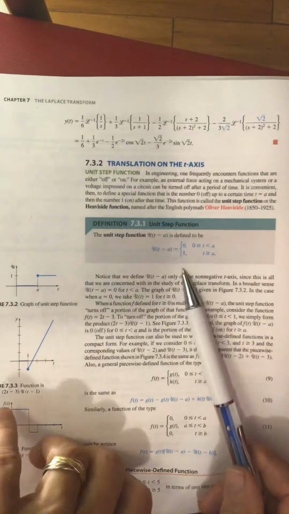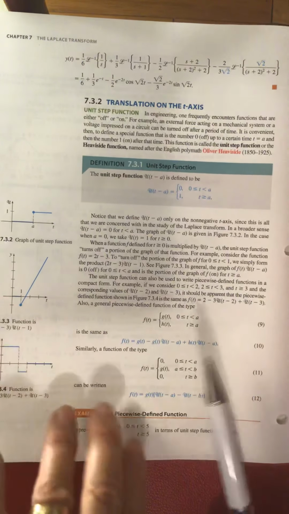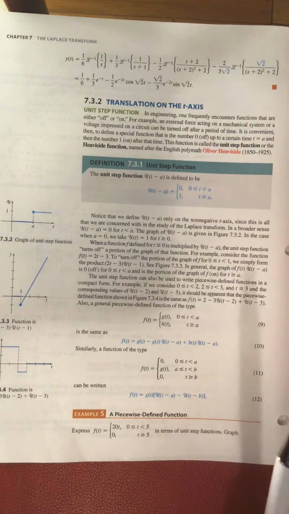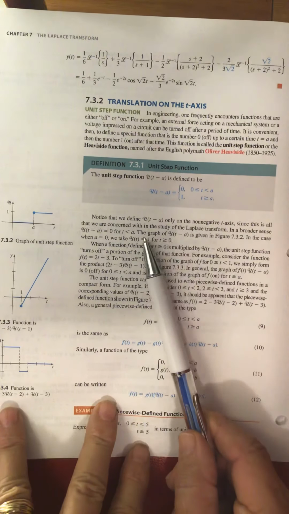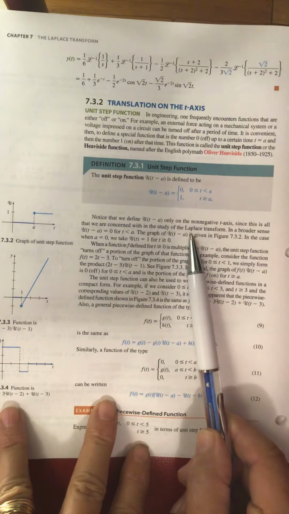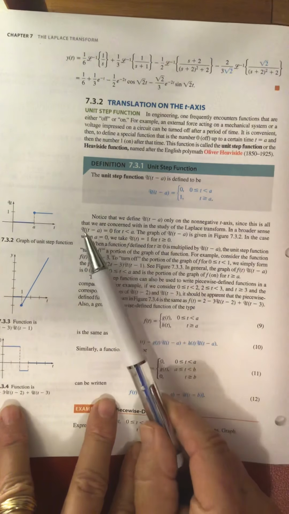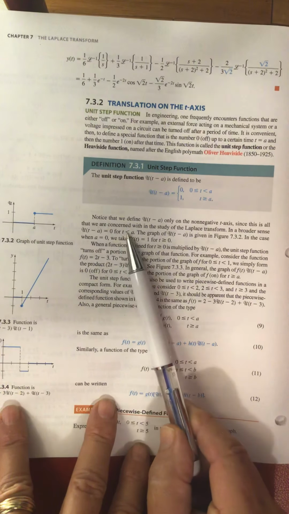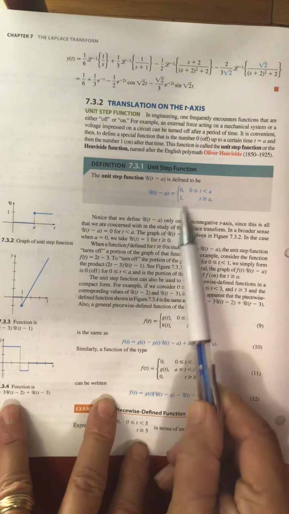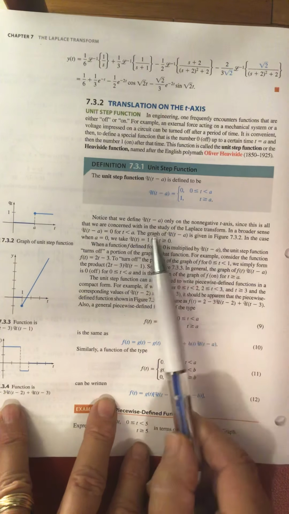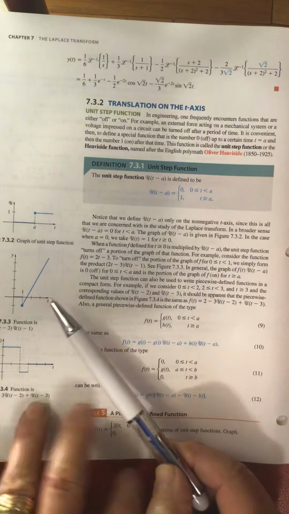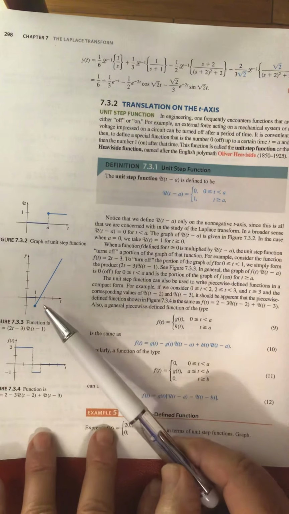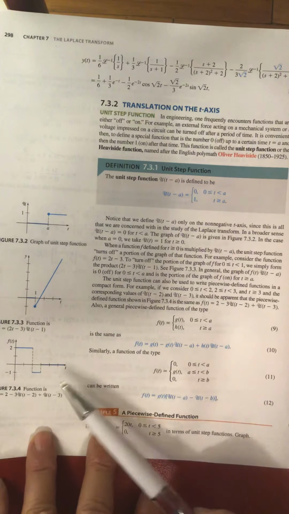And so when we have that kind of a function and we want to use a transform on it, we're going to use what we're going to call u of t minus a. In a broader sense, u of t minus a equals 0 for t less than a. That's what that becomes. And so with u of t minus a, we now have our result of our function here, and we have a step function.